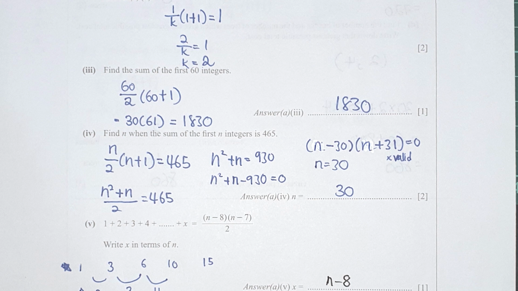Run your calculation. You should get n squared plus n minus 930. So you will get (n minus 30)(n plus 31) equals 0. So your answer should be n equals 30, because the first n integers cannot be negative.